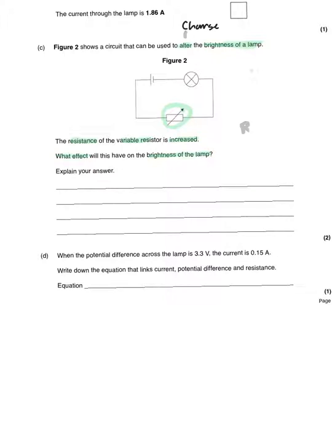So this is kind of a reasoning question, or like an AO2 question. It's asking me to think, if this changes, what's the likely result of that? And it's worth 2 marks, so I need to be putting in 2 well thought out points. So I know that the resistance of the variable resistor increases, so as resistance increases, I know then the current will, pause the tape, fill in the blanks. That's right, it will decrease.